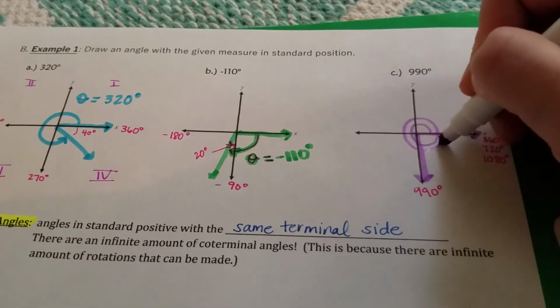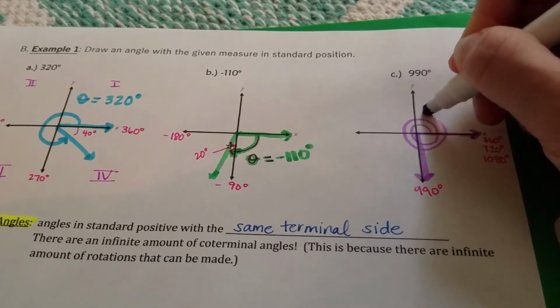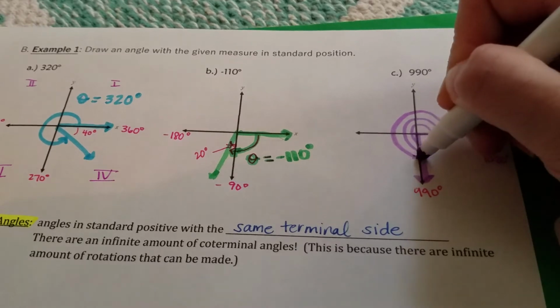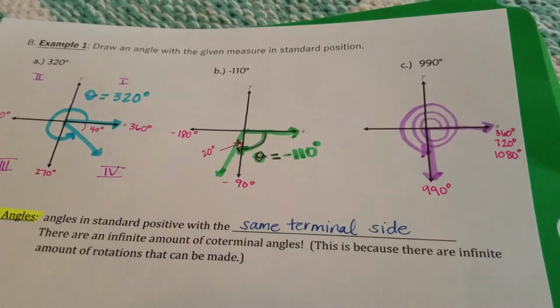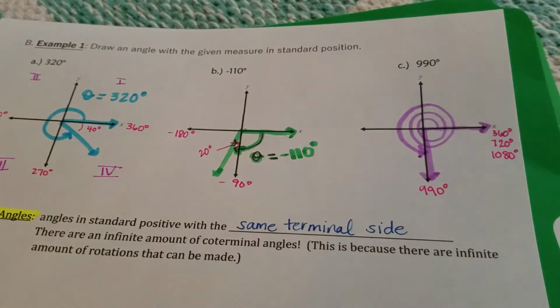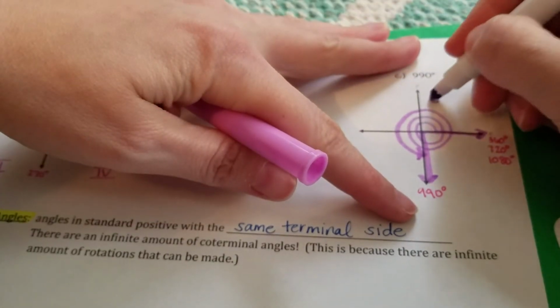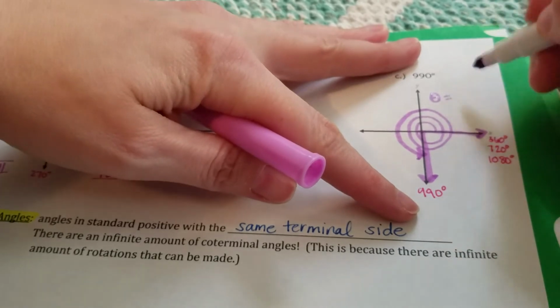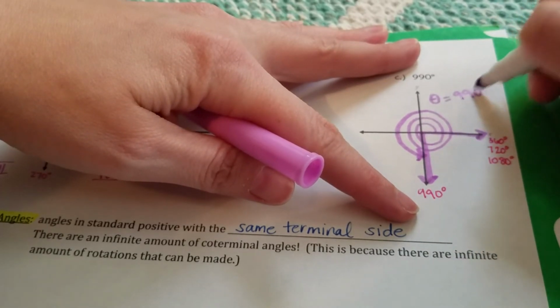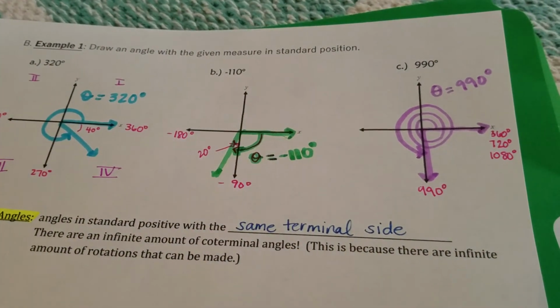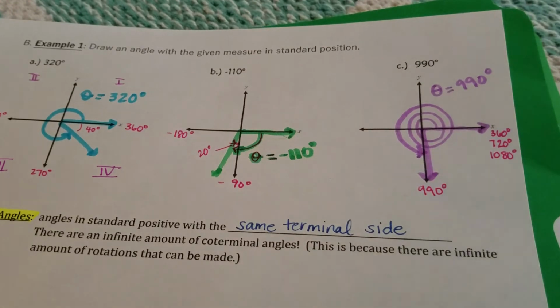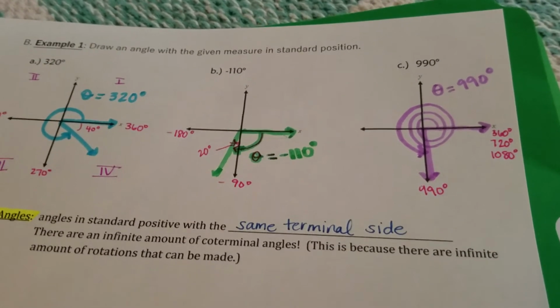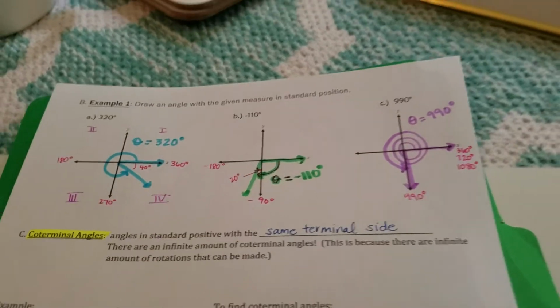If I go around twice, that's 720. And I don't want to go that full other time, or else I would be at 1080. And that is going to be my spiral. And then I will label this as my theta is 990 degrees. All right, so that is how you draw your angles in standard position.